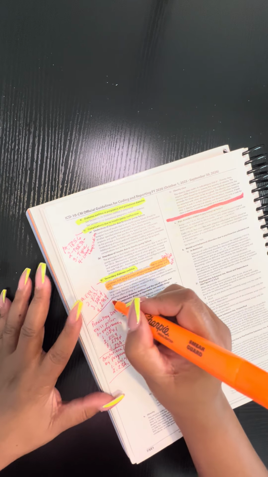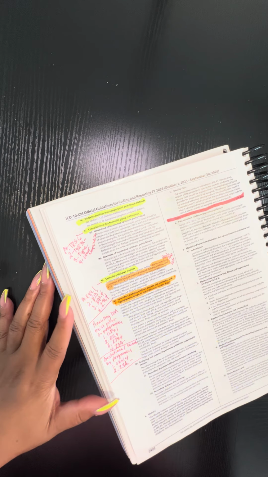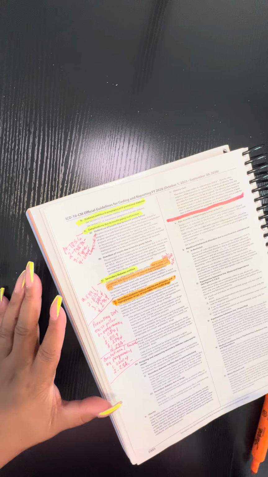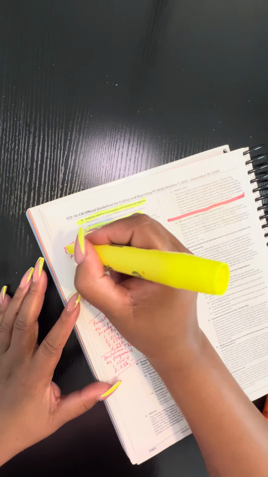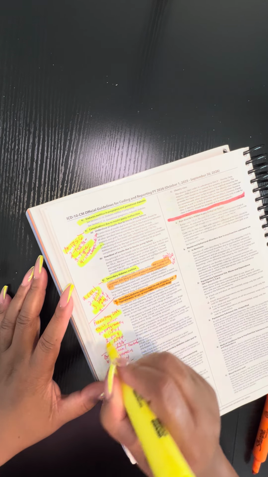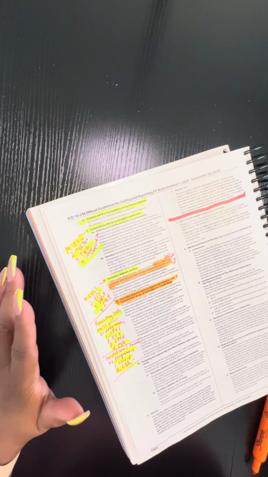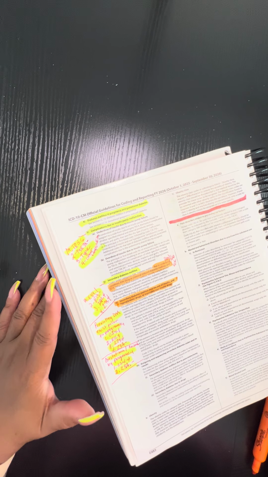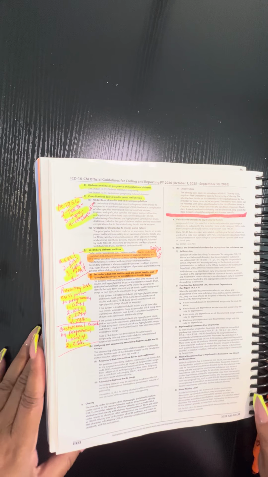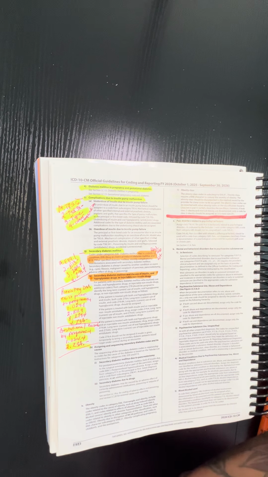We're going to go A. And I'm just going to do this. Okay. Yes, we are making things stand out, and we're putting our notes in here.